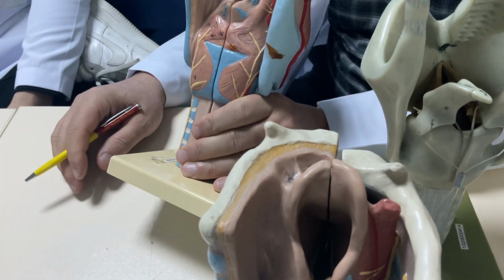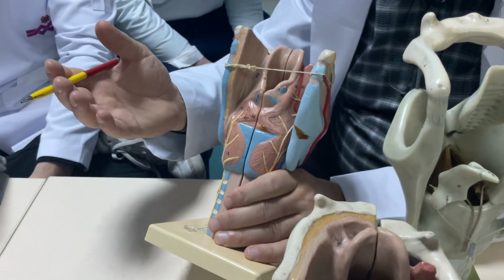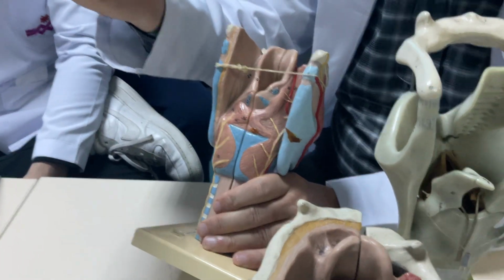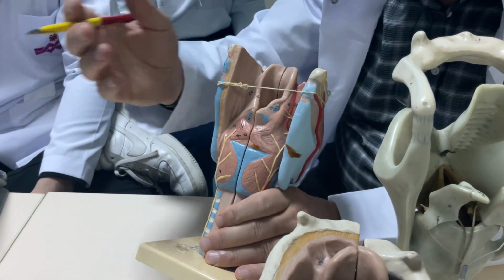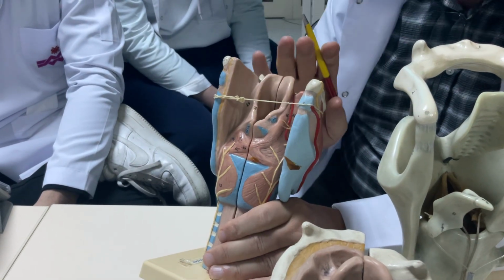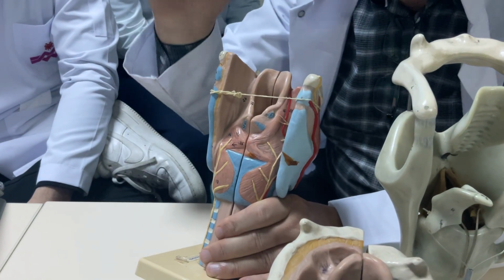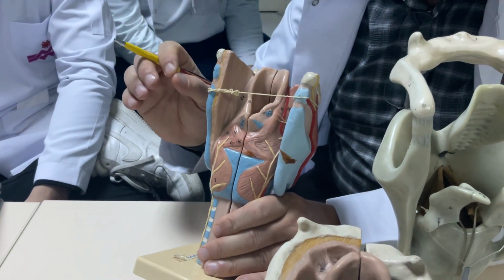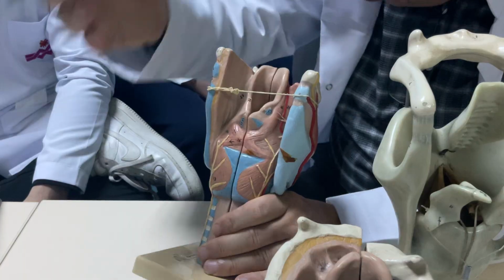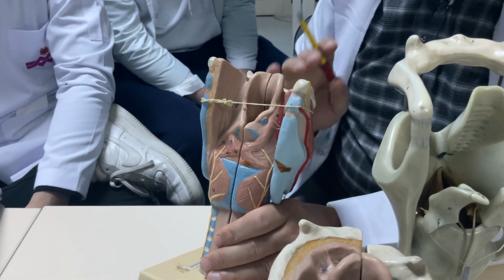It's not that elastic, because you have to forcefully use your muscles to move this epiglottis over the laryngeal inlet. So you have to be conscious and intentionally close this laryngeal inlet.